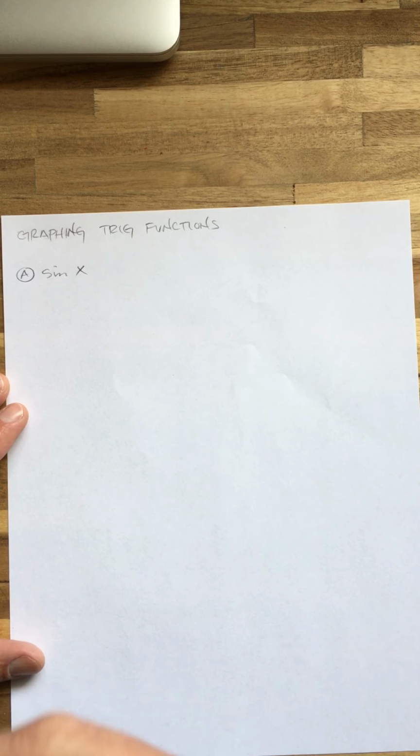And we're going to use our unit circle. I don't have my unit circle with me right now, but that's okay. I pretty much have all the values memorized. But if you look at your unit circle, it will help you.